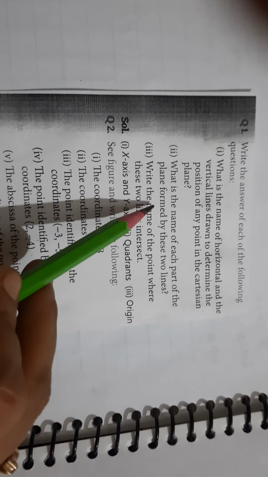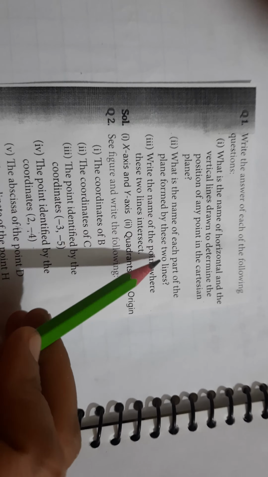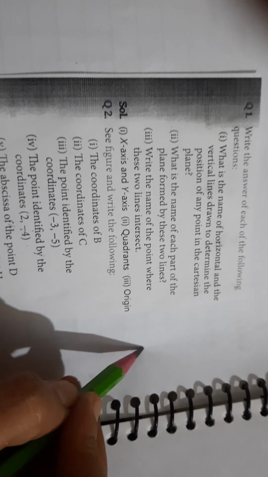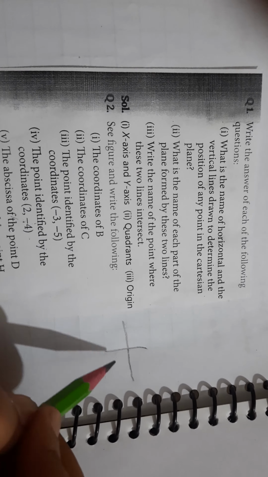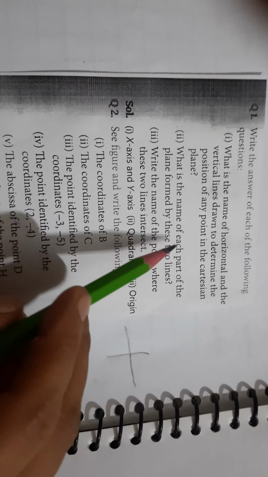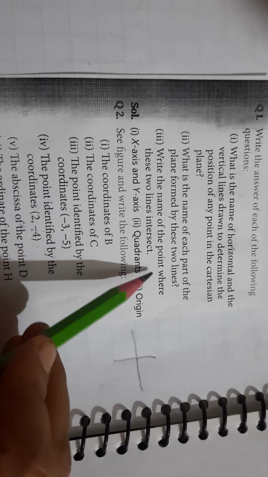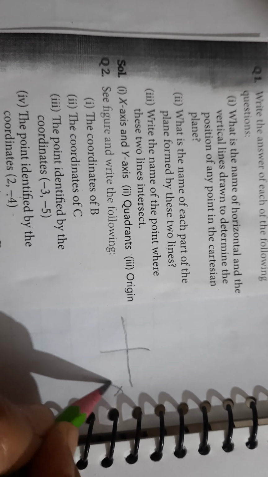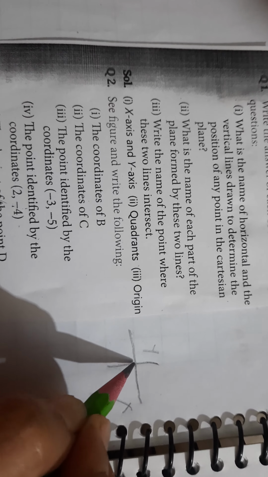Second question. What is the name of each part of the plane formed by these two lines? Just look here. These two lines divide your plane into four parts and each part is known as a quadrant. So the answer is quadrants. Third, write the name of the point where these two lines intersect. This is your x-axis and this is the y-axis. We know that these two lines always intersect at the origin. So the answer is origin.